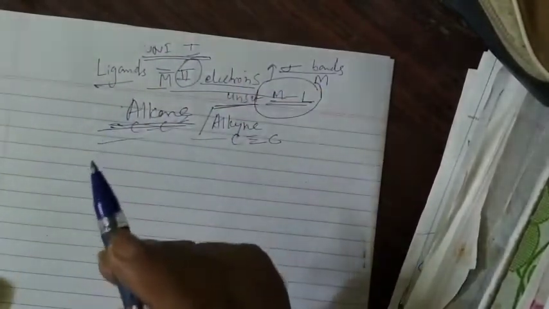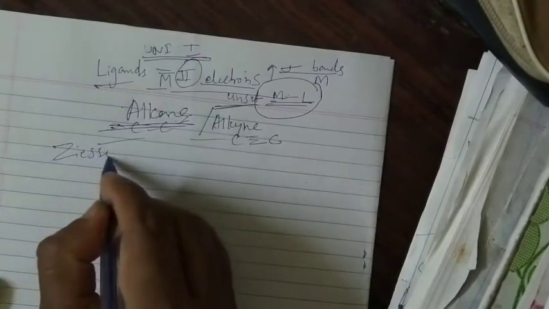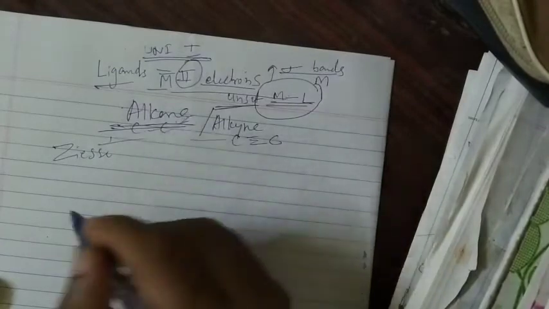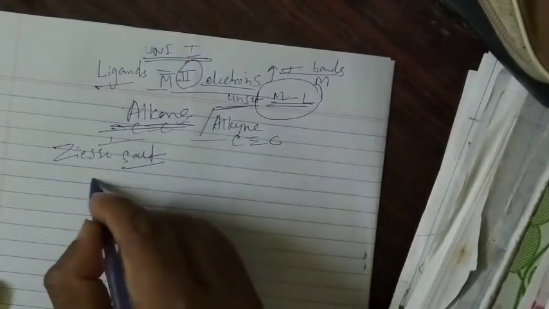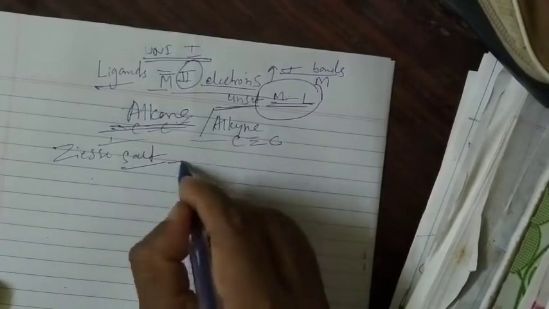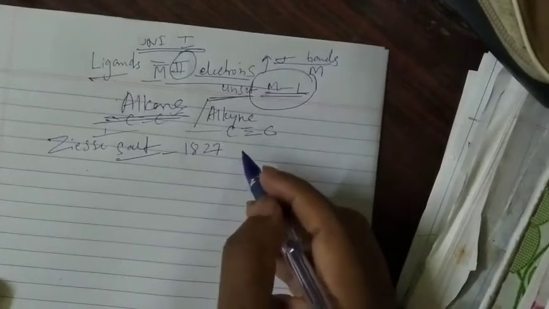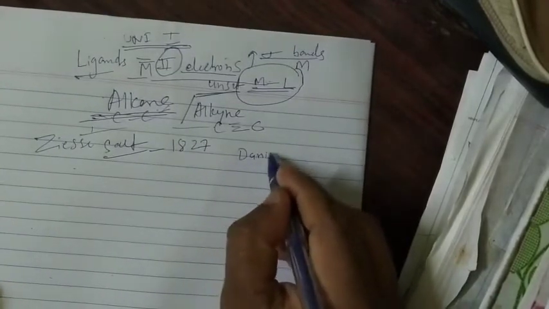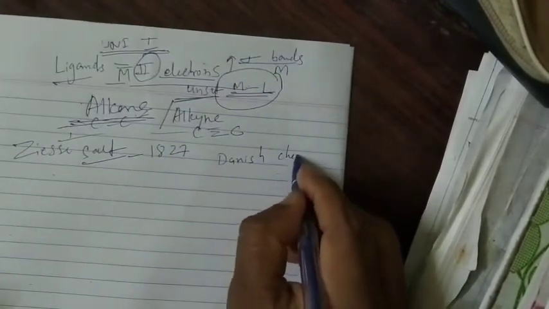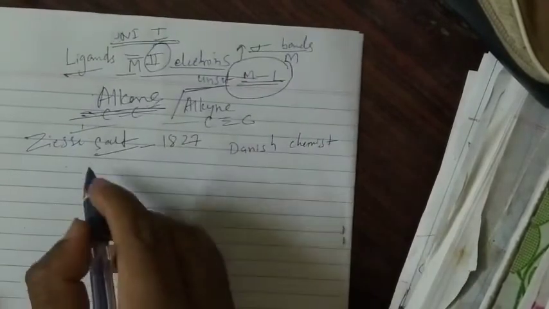The most important one here is Zeise's salt. I think you have learned this in the previous semester also. So what is this Zeise's salt? It was synthesized in 1827 by a Danish chemist. This is very important, by a Danish chemist.